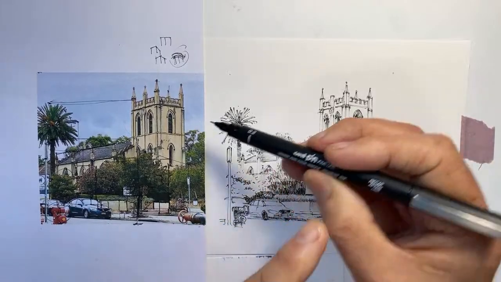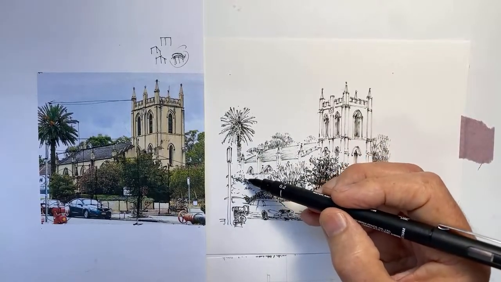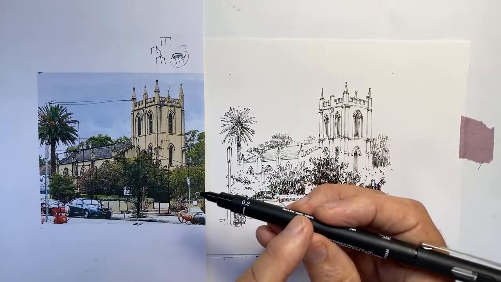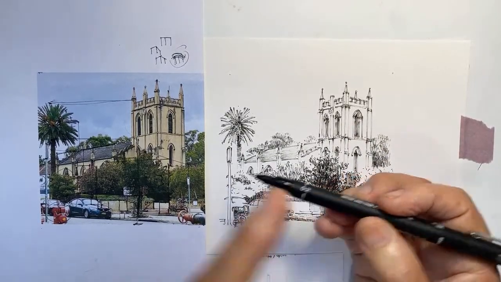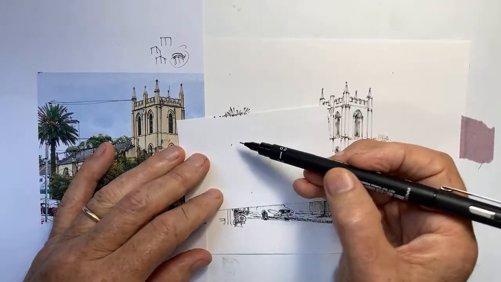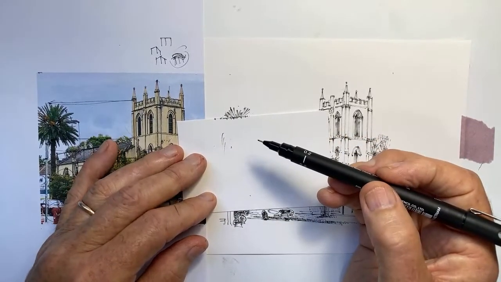Again, notice how far back I'm holding my pen. I find that helps me make the sort of loose, light marks I want, because the further back we hold our pen, and I'm actually just thinking this as I talk, the easier it is to get a lighter line.